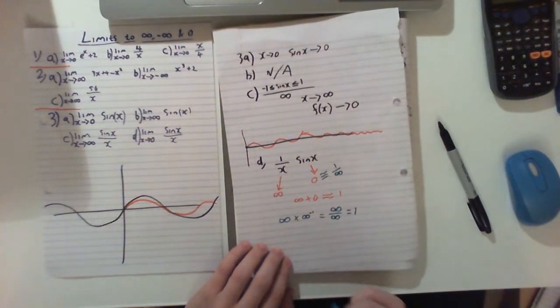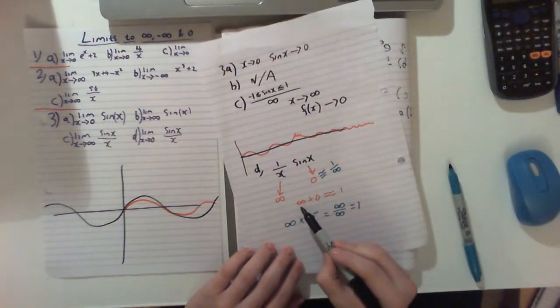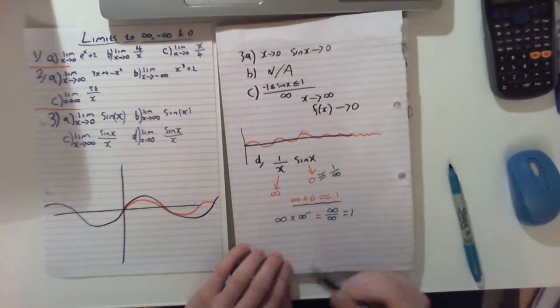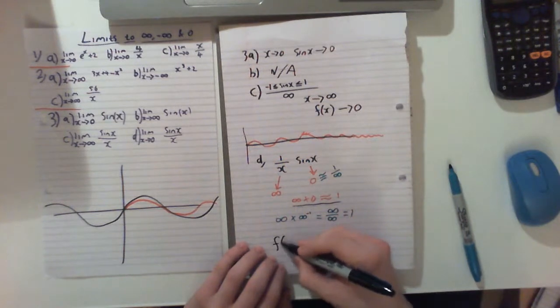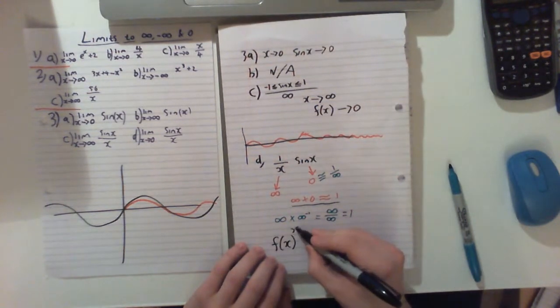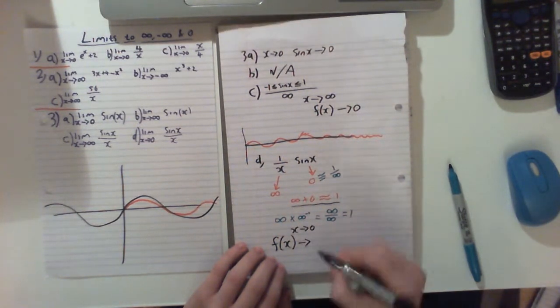So if you ever get that, where you manage to separate it out yourself, and you've got two limits, and you've found for yourself that you have infinity by 0, you know that's going to 1. So for this, as x goes to 0, our function of x goes to 1.